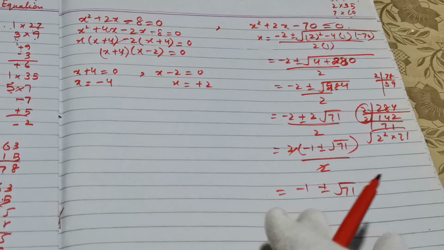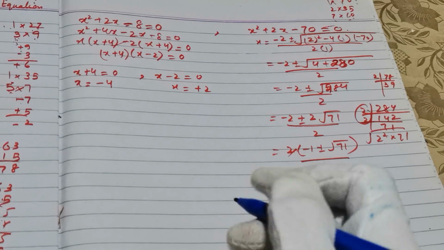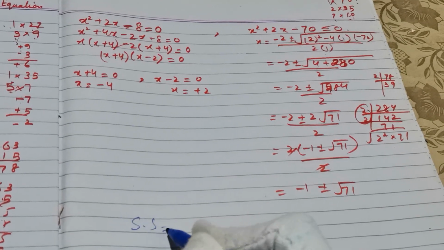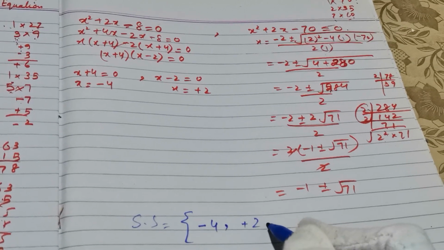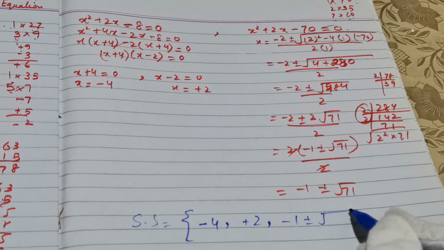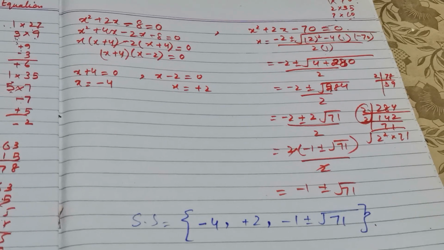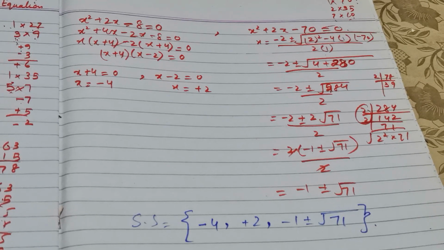So our solution set becomes minus 4, positive 2, and minus 1 plus minus under root 71. This is our required solution.